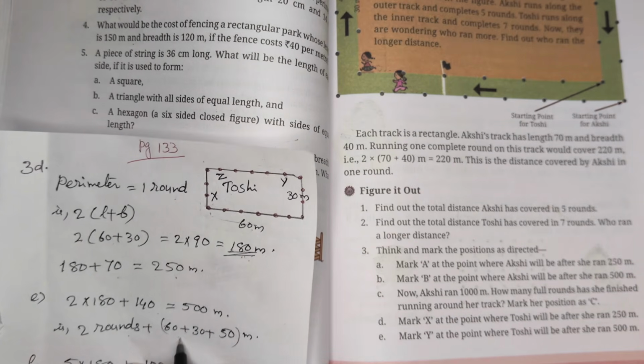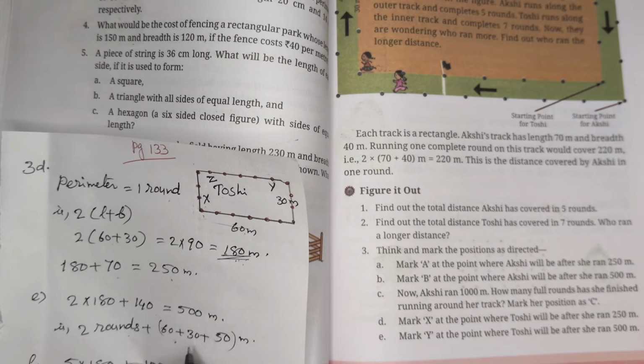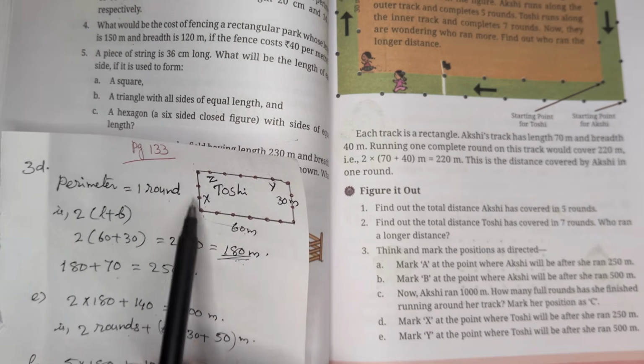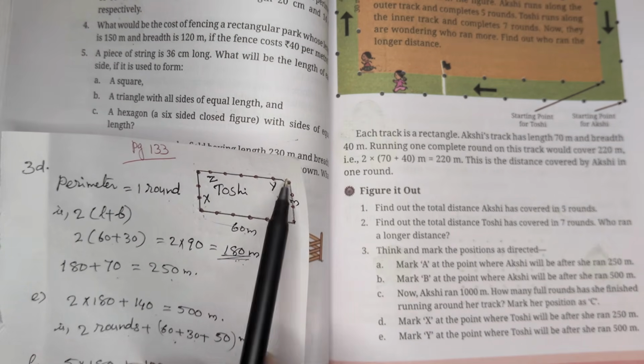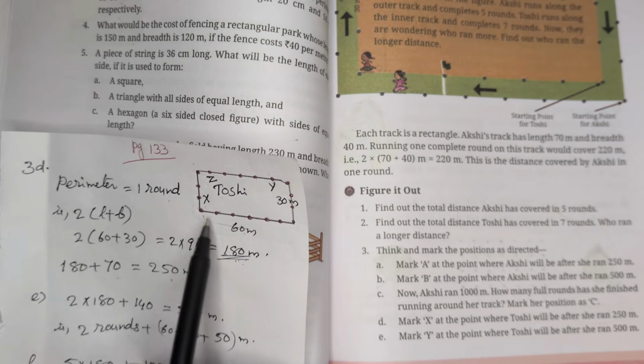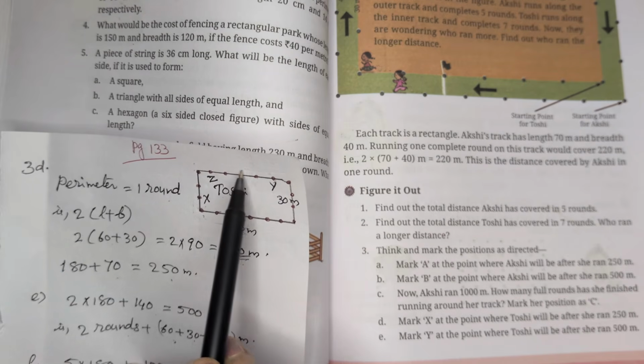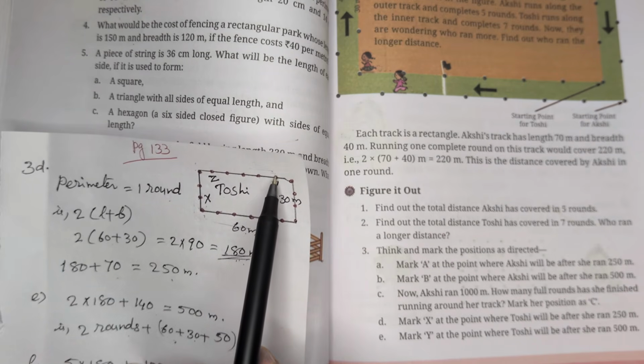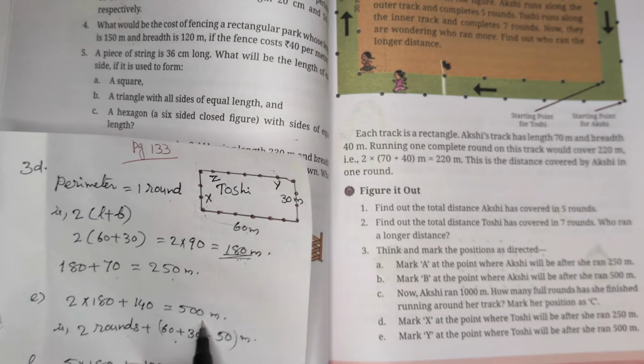140 we can split as length 60 meter, breadth 30 meter. That means she continues those rounds, running in this order. So 60 plus 30 plus 50. Here is the position when she completed 500 meter.